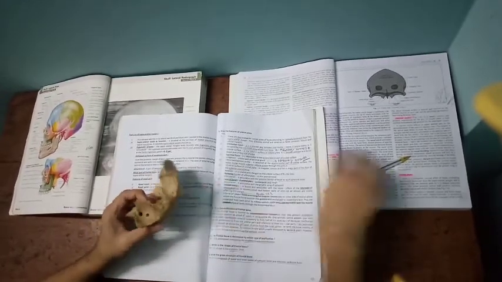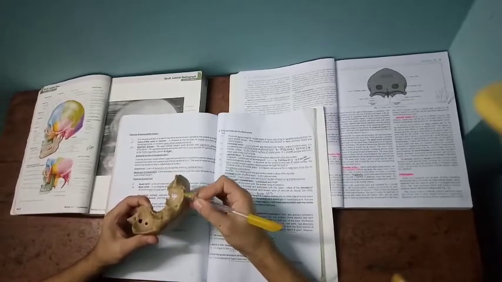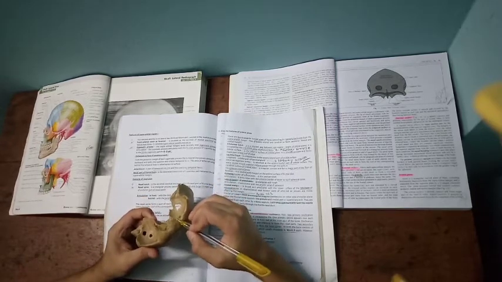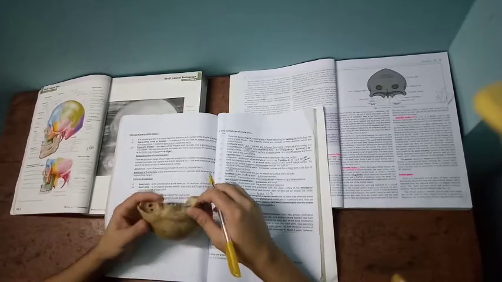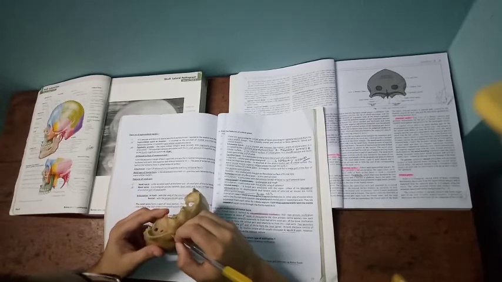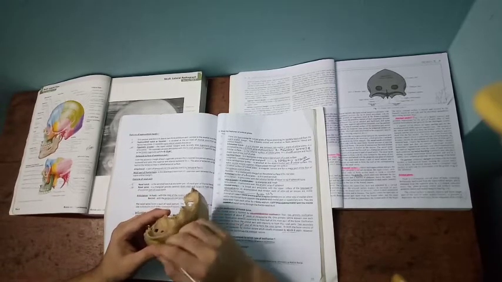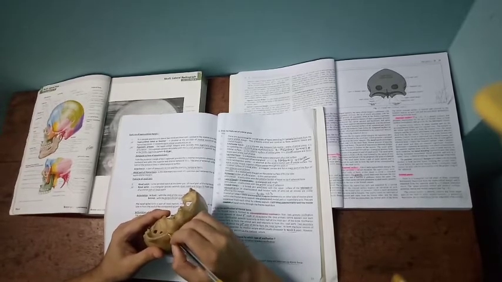Actually, it has two parts: the lateral two-thirds, which is pointed and thin, and the medial one-third, which is blunt. Then the supraorbital notch or foramen. These are the supraorbital notch or foramen, at the junction of the medial one-third and lateral two-thirds. It transmits the supraorbital vessels and nerve. It is the most important one.